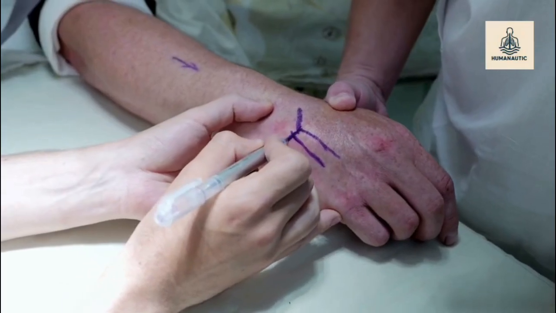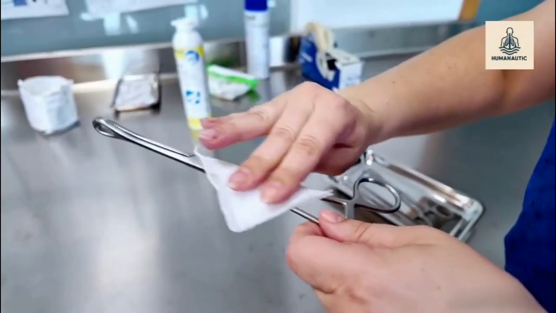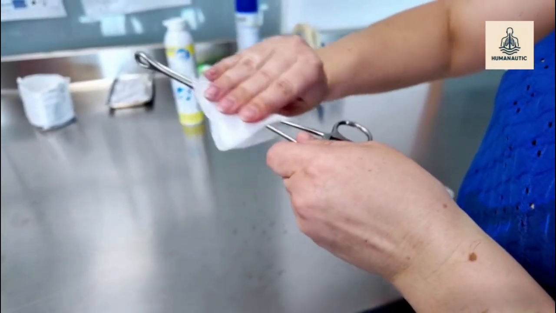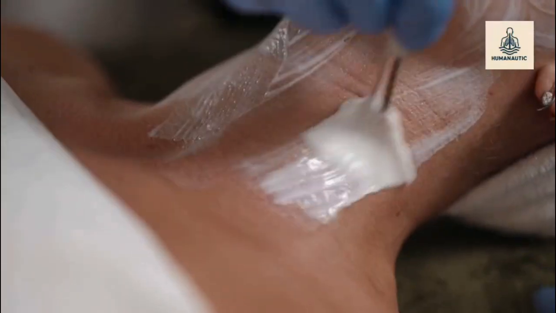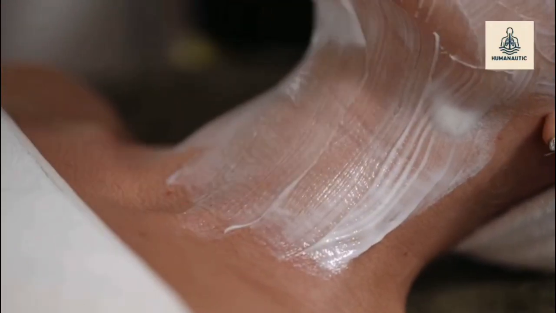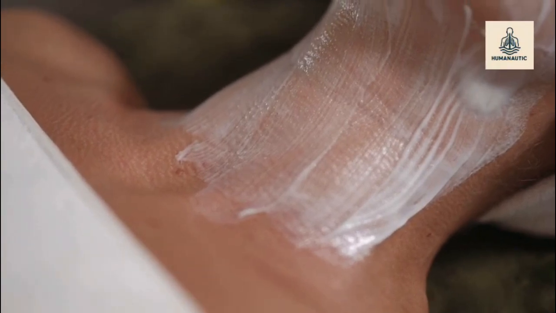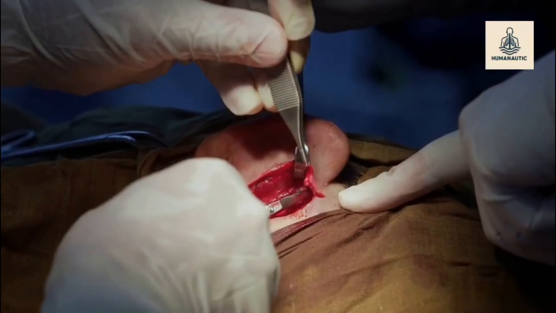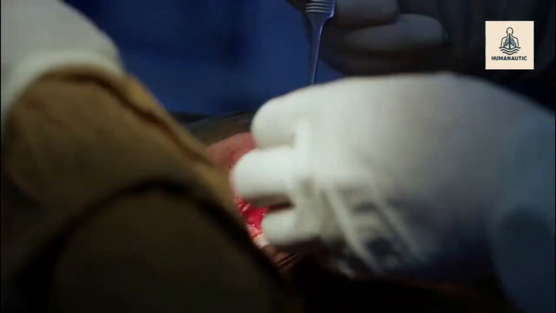Step 1. Skin preparation and incision. The neck is cleaned with antiseptic solution and draped in a sterile manner. A 2 to 3 cm horizontal or vertical incision is made just below the cricoid cartilage.